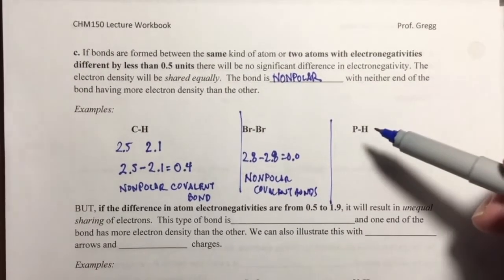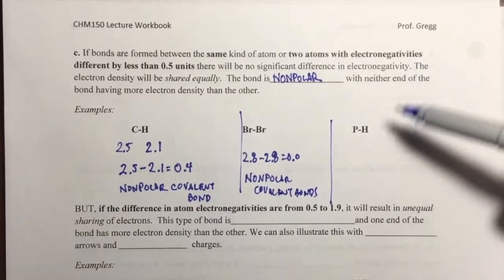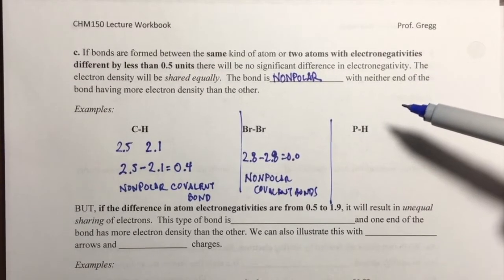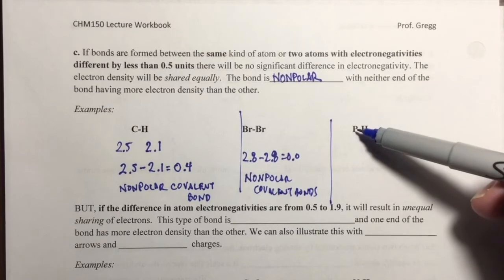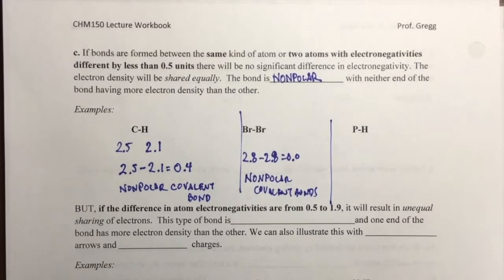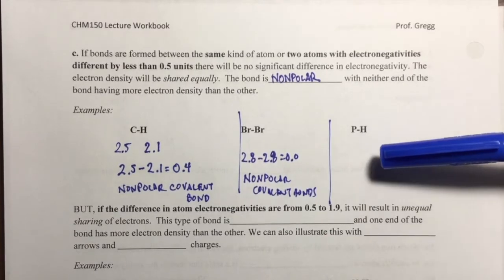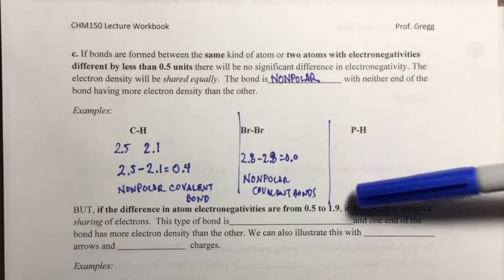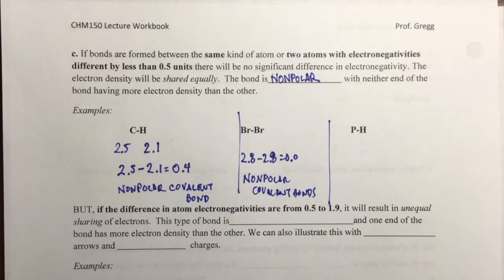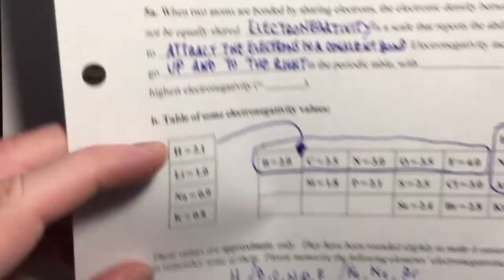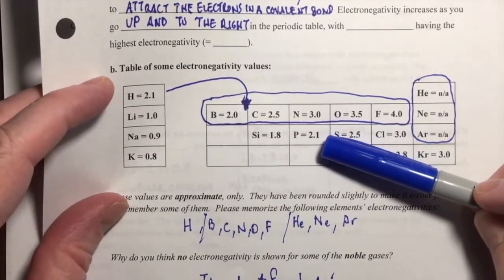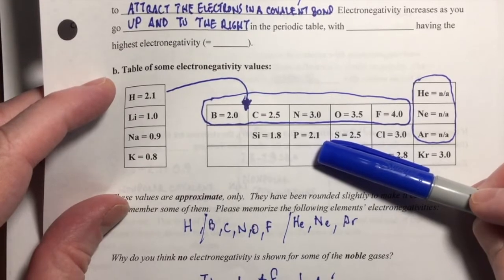So I've given you one more example, and obviously it's in this section, so you know the answer is going to be nonpolar covalent, right? But in this case, we have a phosphorus bonded to a hydrogen. So I would like for you to calculate the difference in their electronegativities, and based on that, determine that it is nonpolar.